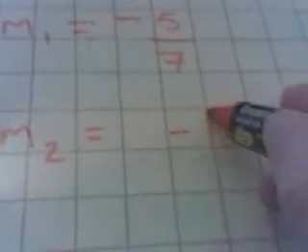So if I take one more of those, let's say I've got M1 is -5/7. M2, take the reciprocal of -5/7, which is -7/5, but then make that the negative of the negative, which becomes 7/5.